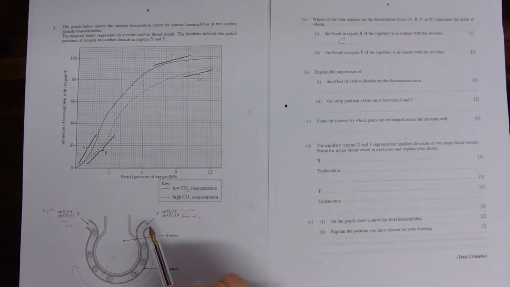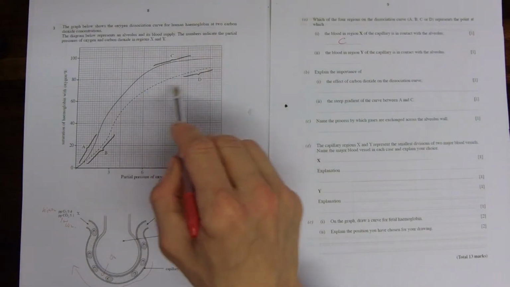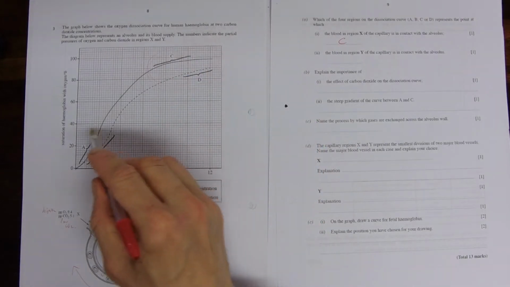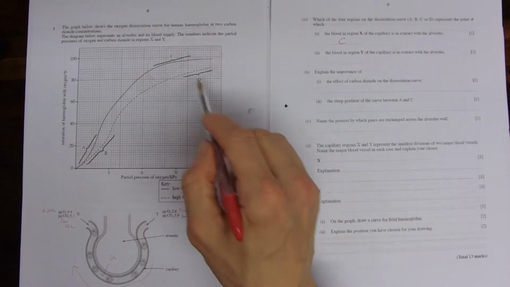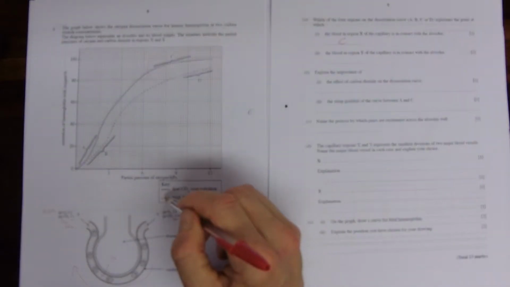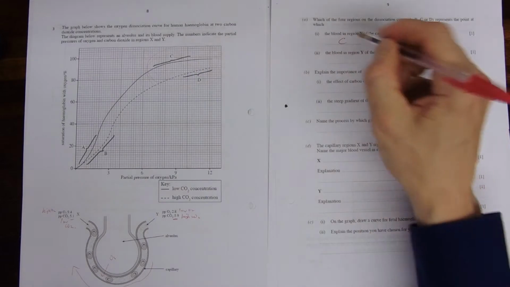And the blood in region Y, so it's still here in the lungs, rather than here in the muscles, so C or D, but we've got higher CO2, so that's going to be our dotted line, which is D.